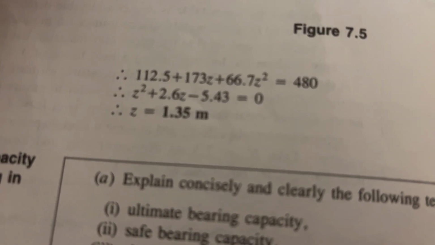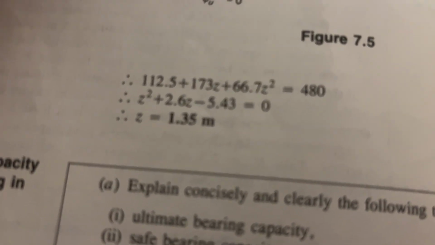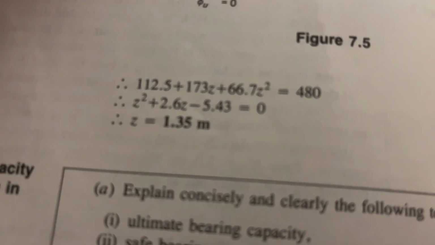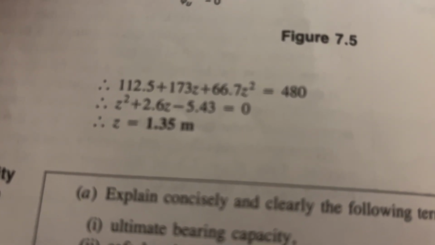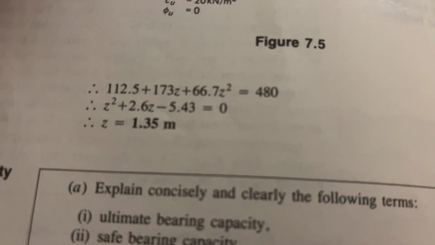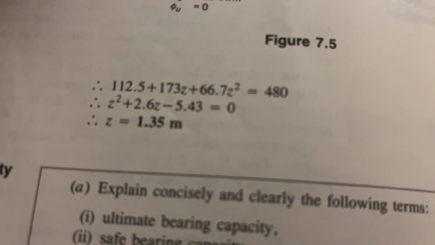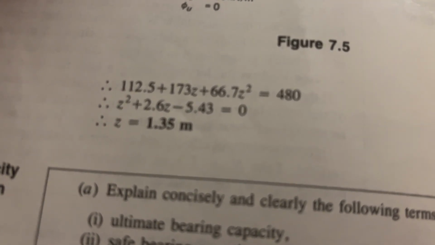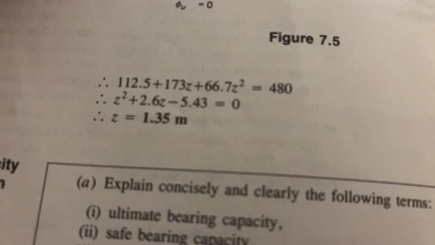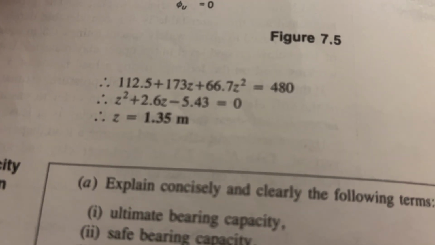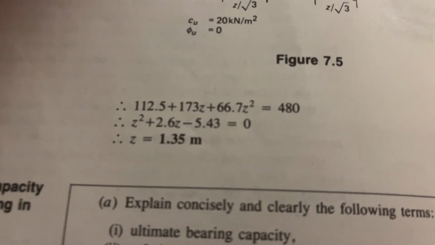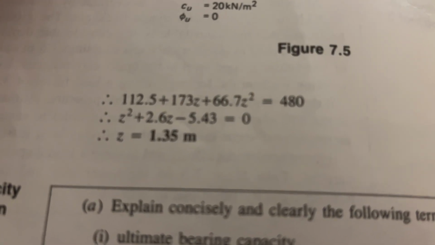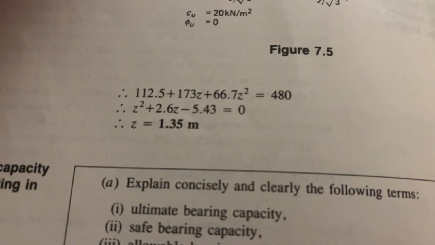300 and something, 360 odd, doesn't it? 67 odd, 367.5. And then if you divide all of the terms by 66.7, then z squared is equal to 1, 2, oh yeah, and 3. And then you've got to solve a quadratic equation: z squared plus 2.6z minus 5.43 equals 0. That means that z is 1.35 meters.